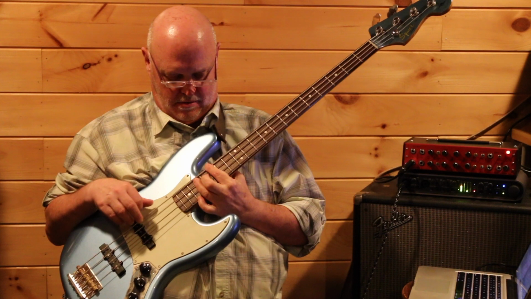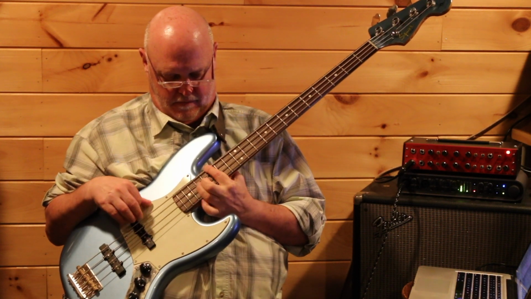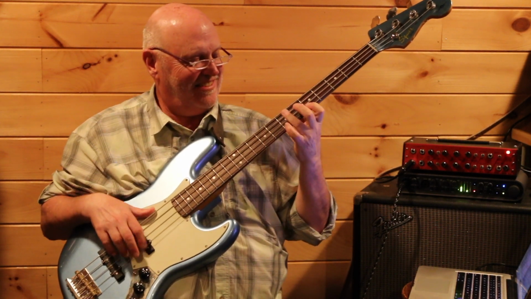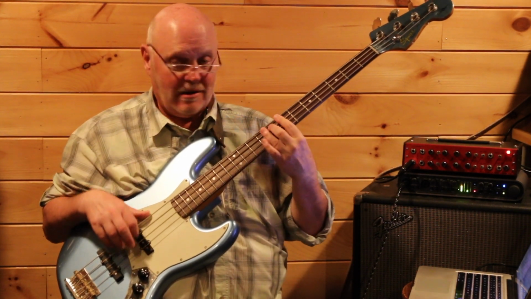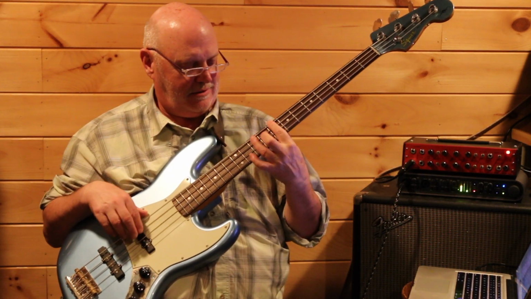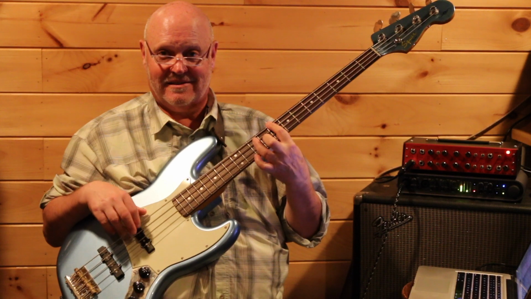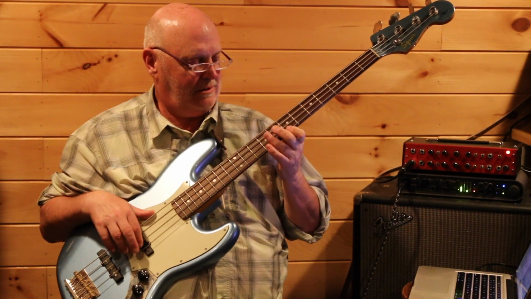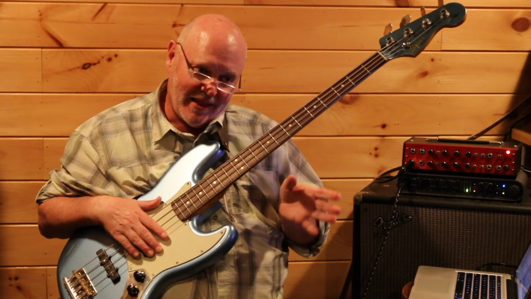5 chord. Let's go down for the 6. 7. And 8. Sounds really odd, doesn't it, when all of a sudden we have this. Because the tension is now in a different spot.